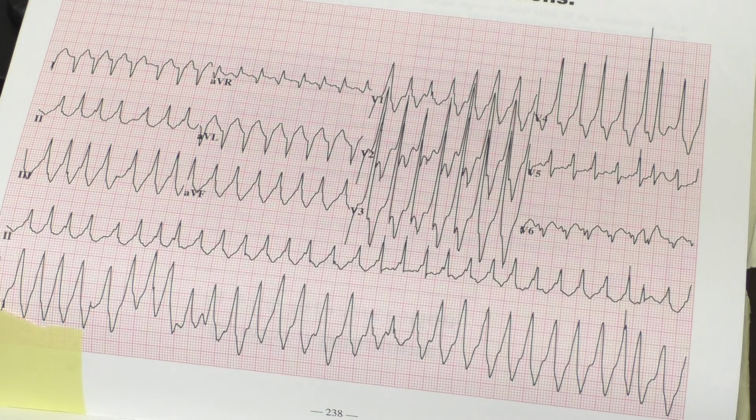Which, I mean, we would expect with AFib this rapid. The heart doesn't really have a whole lot of time to fill and effectively pump blood out to the body.